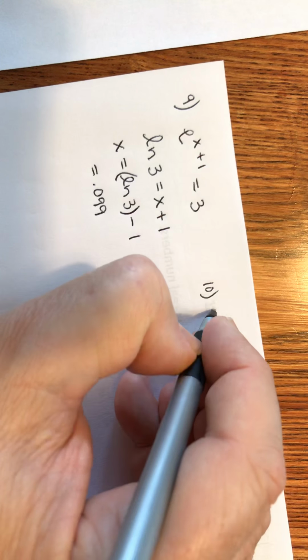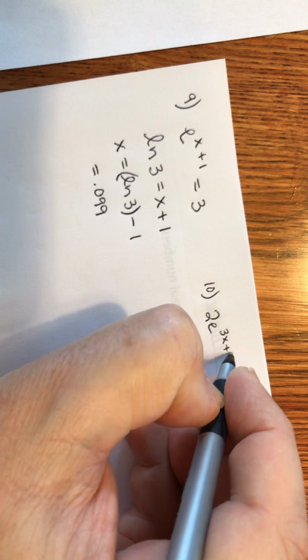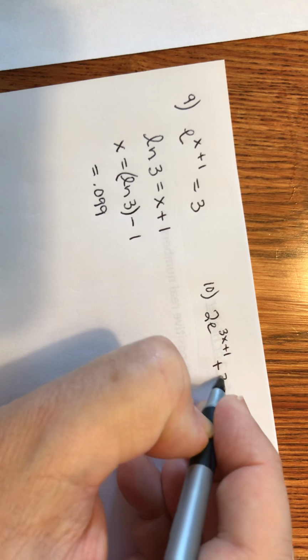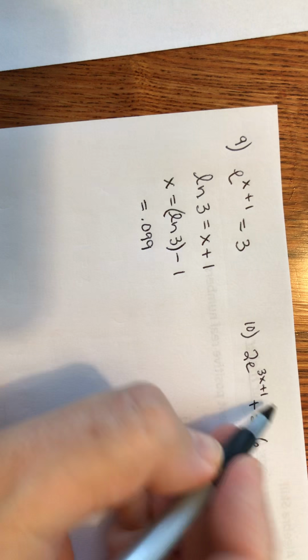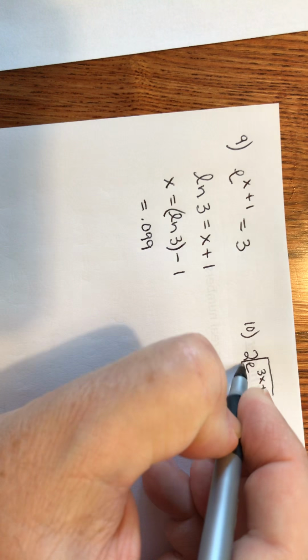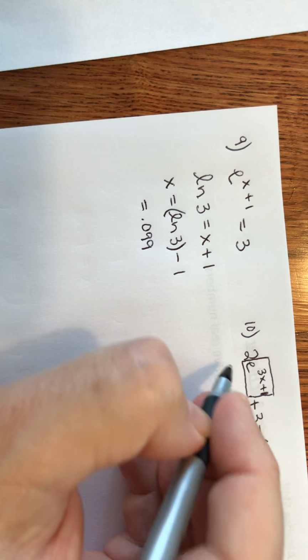Let's make this difficult. All right, so I want to get this term right here by itself first. That's plus 1. So I'm going to subtract the 3.